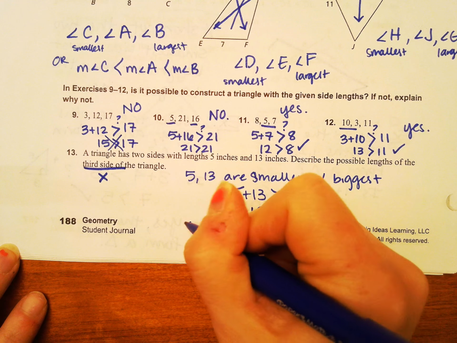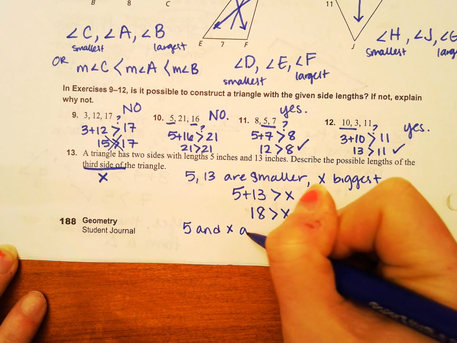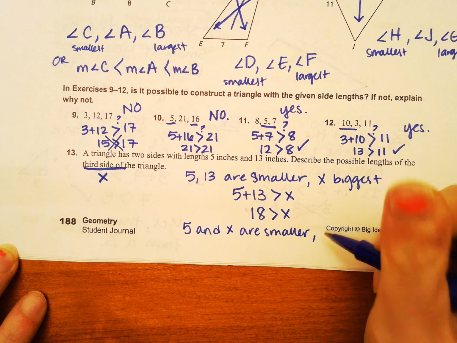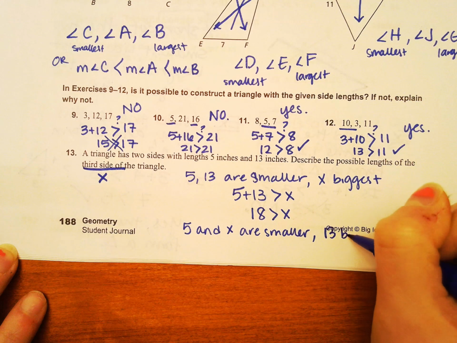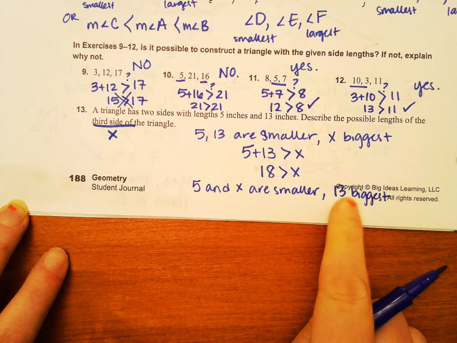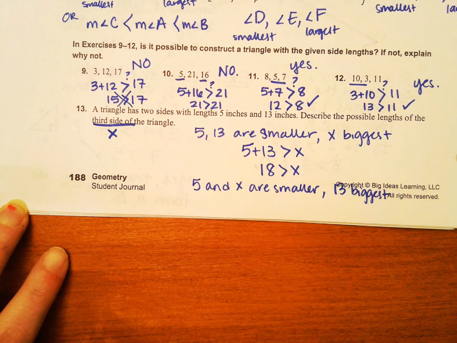So my other possibility is that 5 and x are smaller, and then 13 is the biggest. 5 can't be the biggest because we already know that 13 is bigger than that.